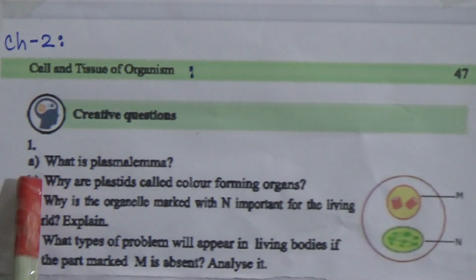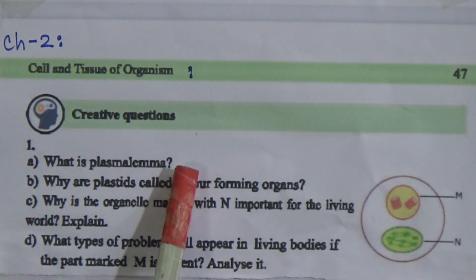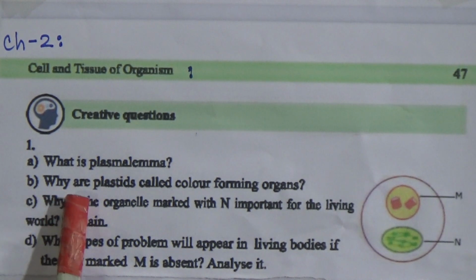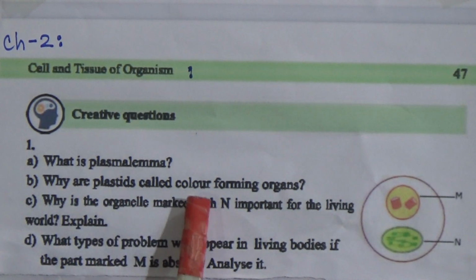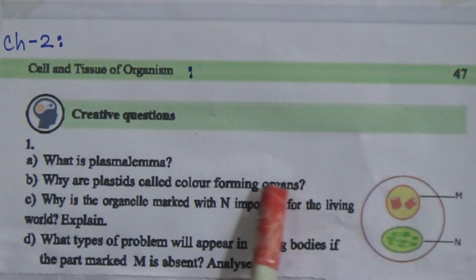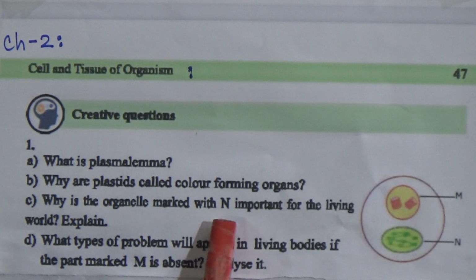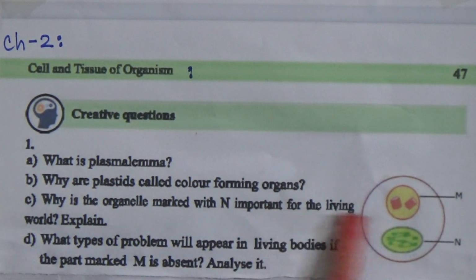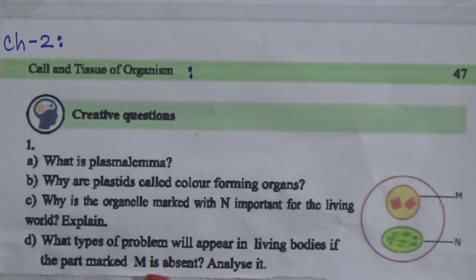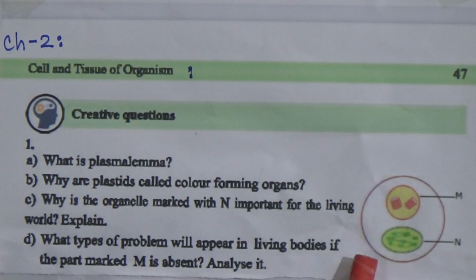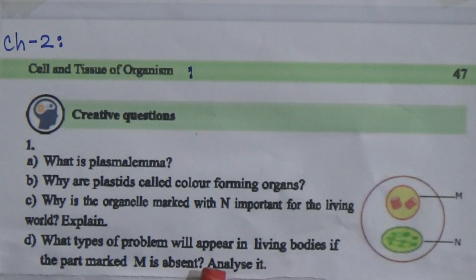Now come to the questions. What is plasmalemma? And second one is, why are plastids called color forming organs? Now, why is the organelle marked with N important for the living world? Explain. Come to the last one. What type of problem will appear in the living bodies if the part marked M is absent? Analyze it. Come to the answers of the questions.